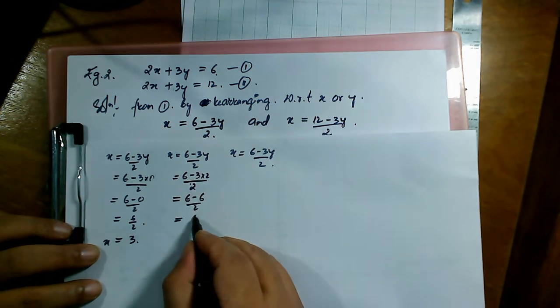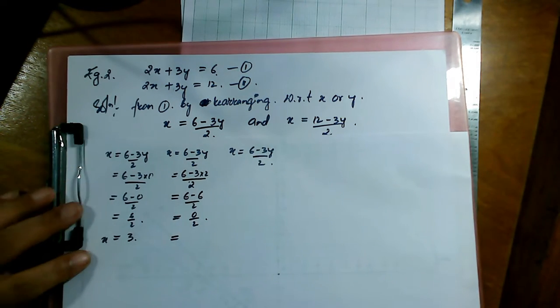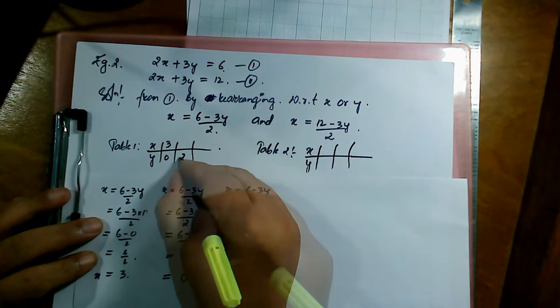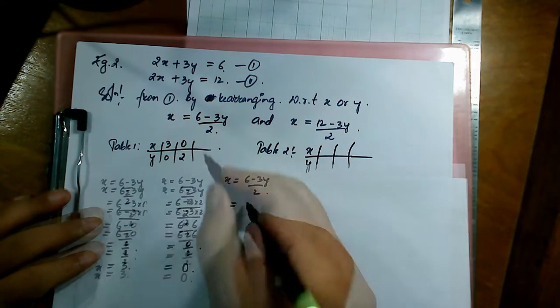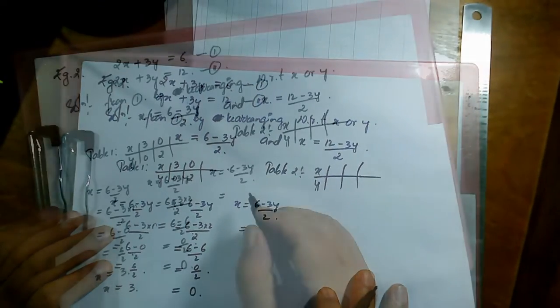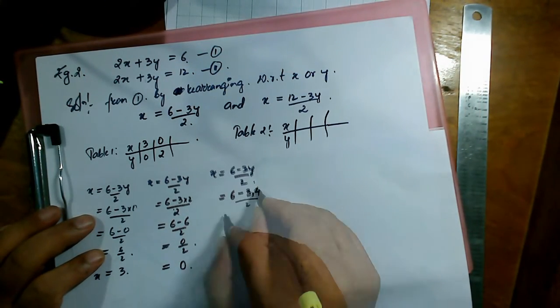6 minus 6 is 0, divided by 2. Since this fraction form is not defined, we take it as 0. So when y is 2, x is equal to 0. And let's take one more so that we can draw a graph. So let's take y is equal to, say, 4.